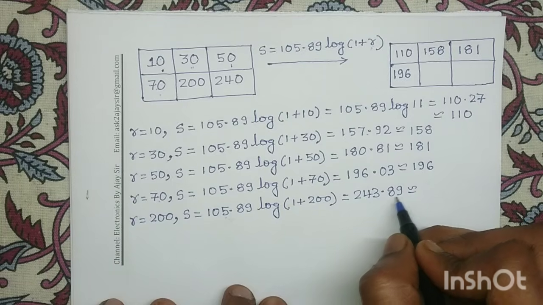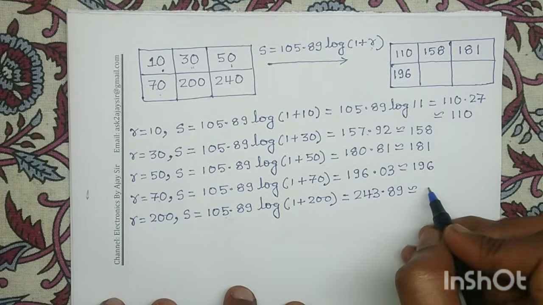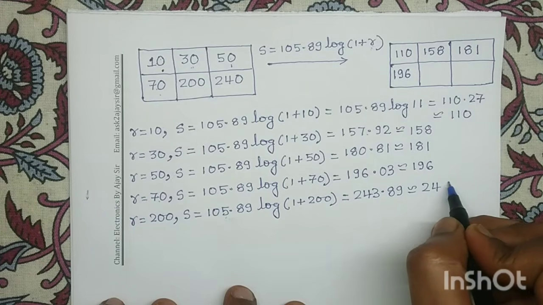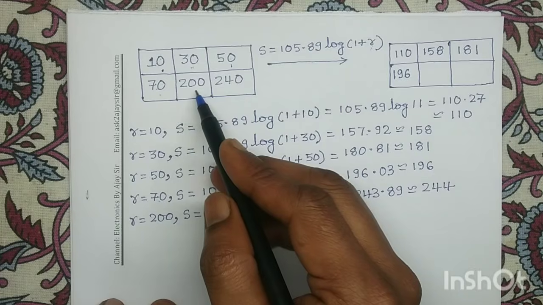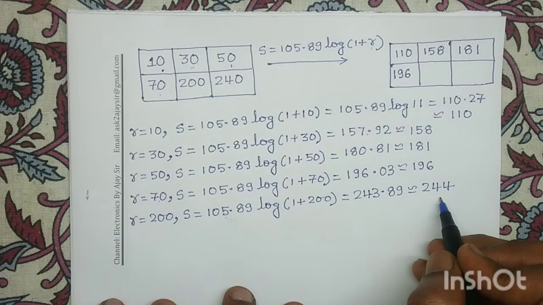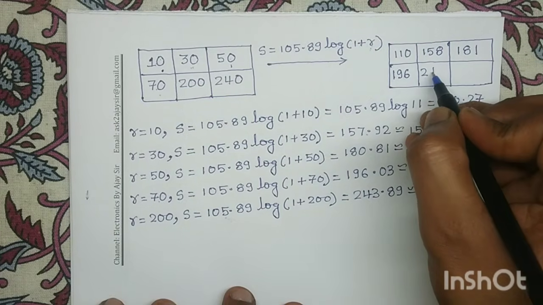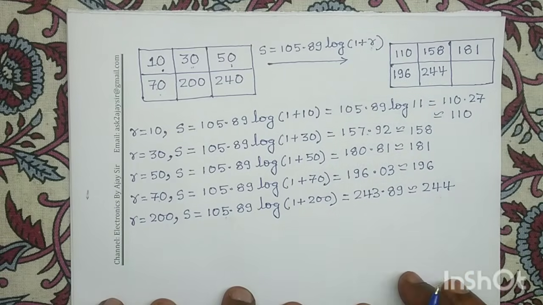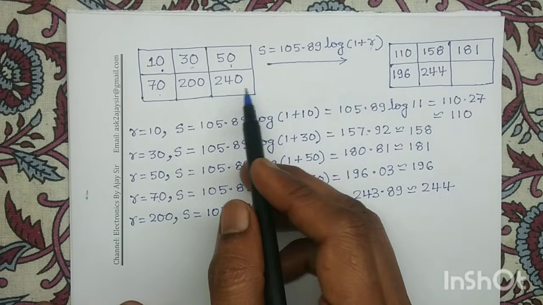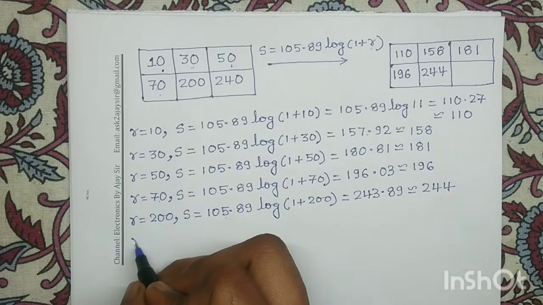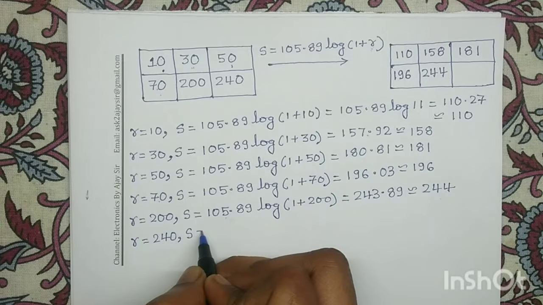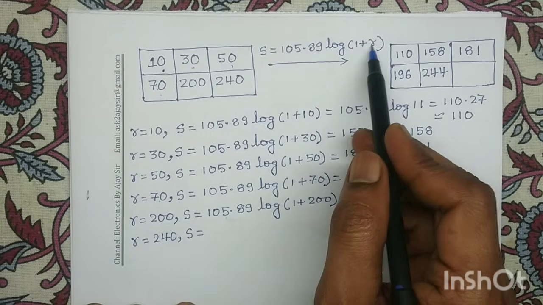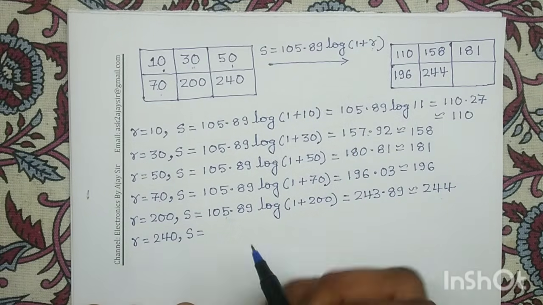Next, we will round off this floating point number to its nearest integer number. 243.89, the nearest integer number, it is 244. So for my input intensity level r equals 200, we have determined the response, it is 244. So here I will write 244. Next, for the intensity level 240, when r equals 240, in order to compute the response, in this equation, in place of r, we will substitute 240.